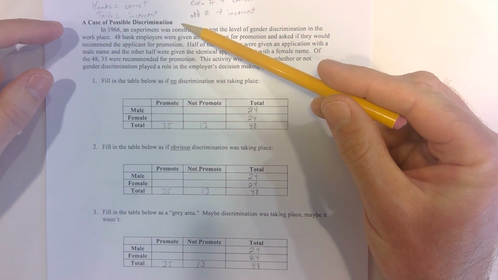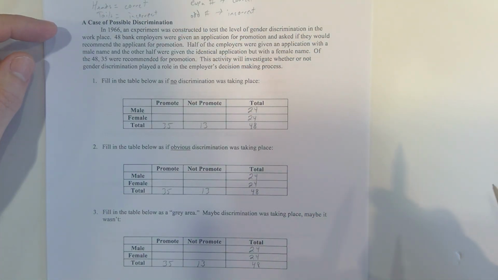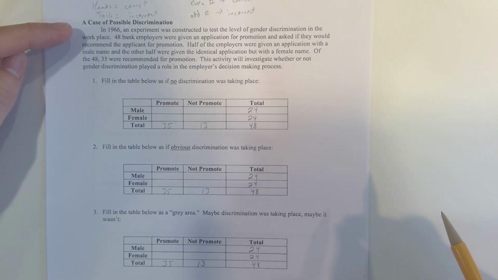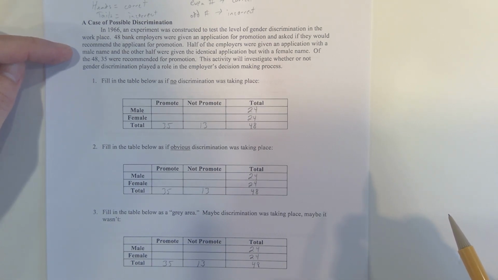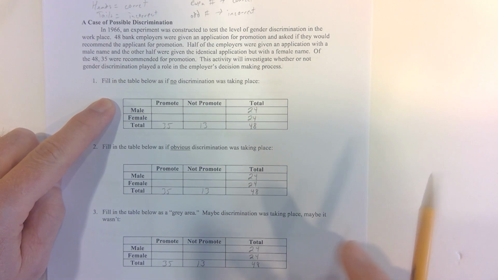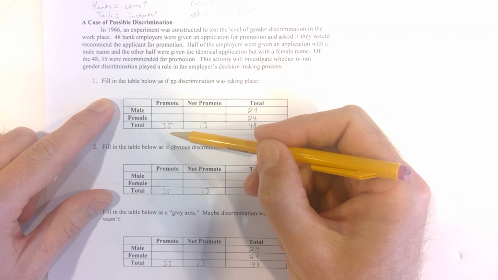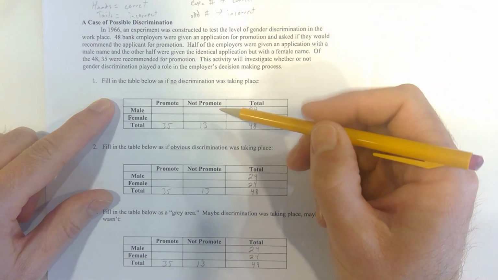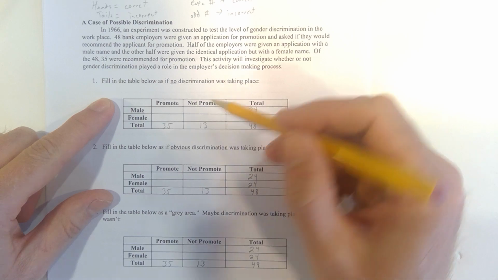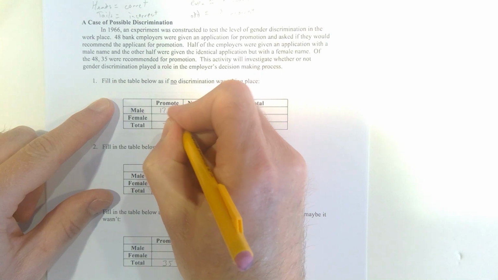Statistics is often used in court cases. So back in 1966, they were investigating discrimination in businesses. So you can read the scenario here. And in this case, we're wondering if there's gender discrimination taking place. So if I'm filling in this table as if there's no discrimination at all taking place, right, then half of the people promoted should be male, half female, and half of the people not promoted would be male and half female. Now, bad news here is these are odd numbers, so when I divide them by 2, I get a fraction, but that's okay.